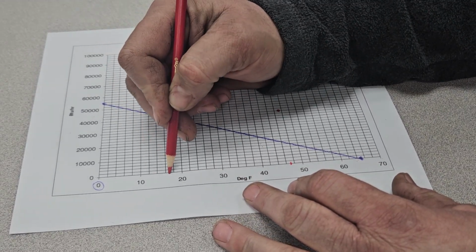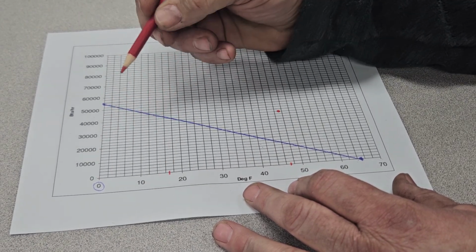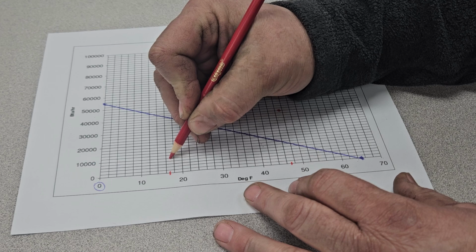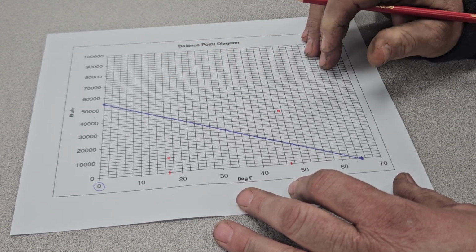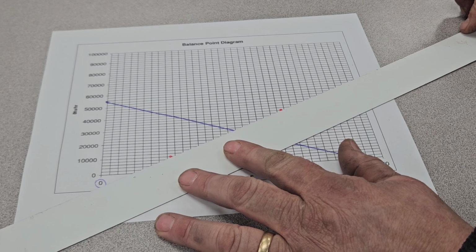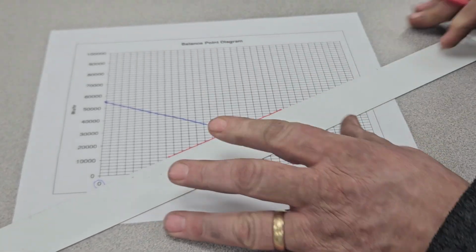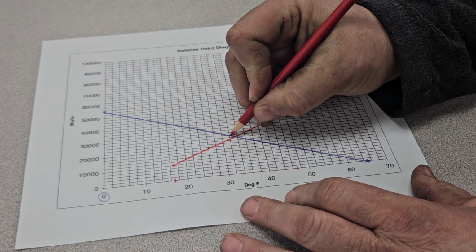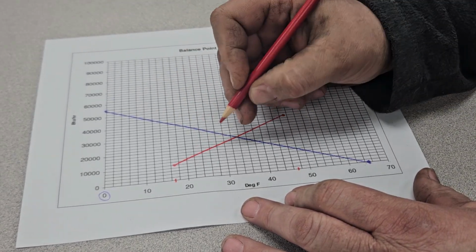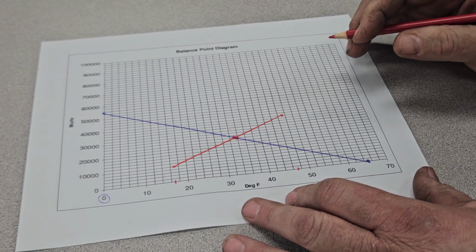Why do they do that? I don't know why they use odd numbers, but we're going to check it at 17 degrees that it's capable of producing 10,000 BTUs. And remember, once again, these are fictitious numbers. Now we'll draw a line between those 2 points. And where the 2 marks meet, the house and the heat pump, that is referred to as the balance point.